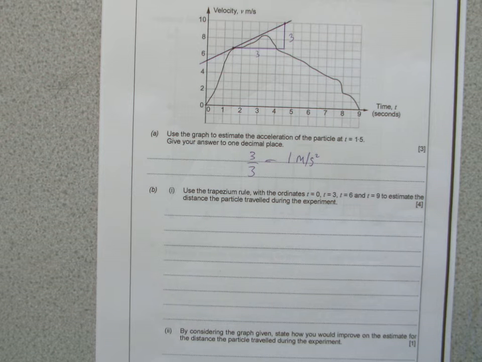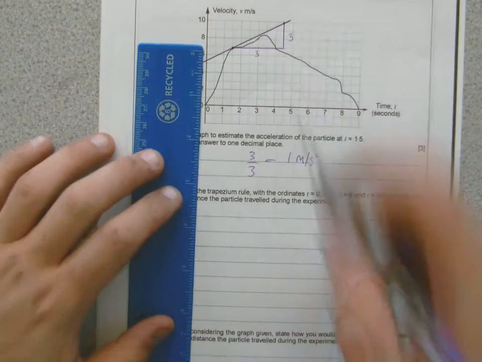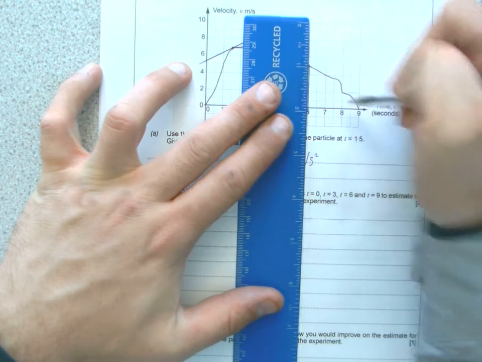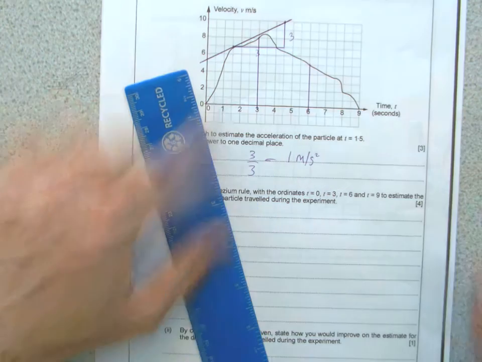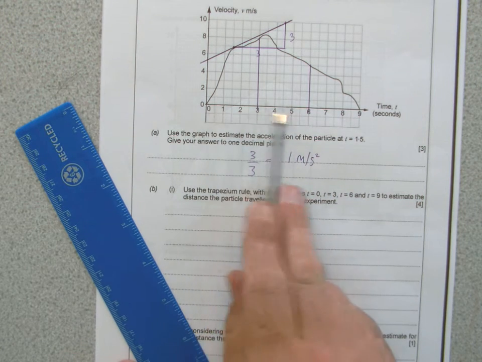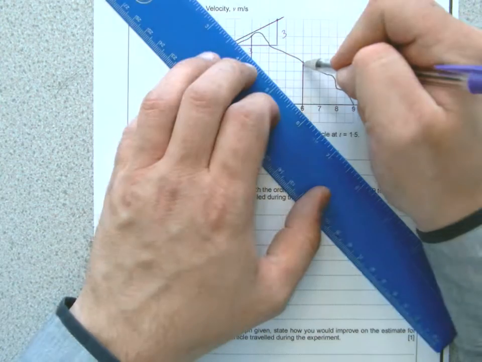Use the trapezium rule with ordinates t equals 0, 3, 6, 9 to estimate the distance travelled by the particle. Remember, distance is the area. The ordinates are these, so in other words, you draw trapeziums at 0, 3, 6 and 9. There are your trapeziums, you're only going to have 3, because of the ordinates. So it's 3 trapeziums.